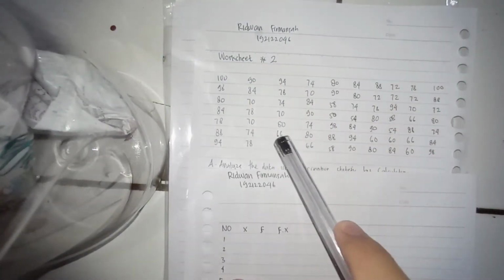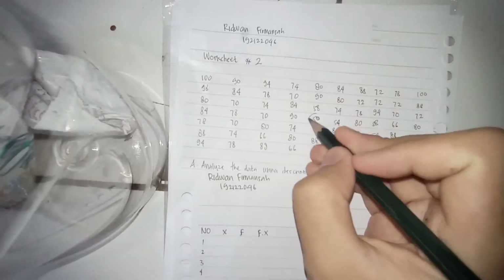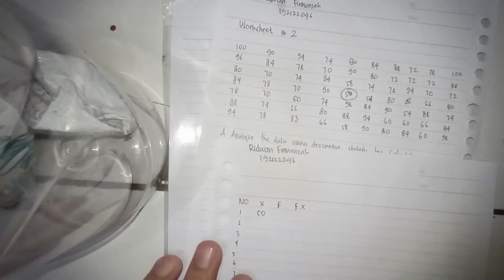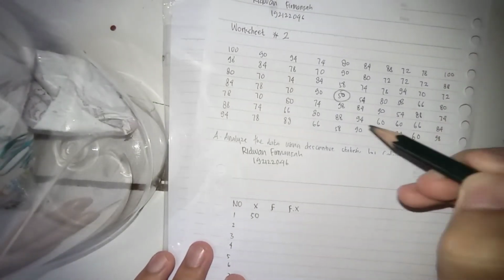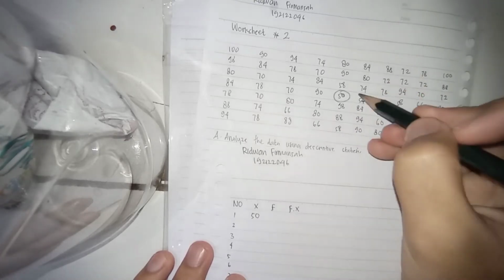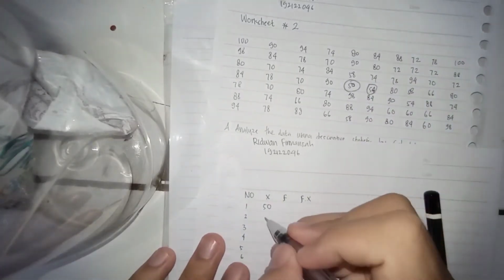And next, let's have a look at the data. Then we should sequence the data from the minimum to the maximum. Finally, we get the minimum value in this data, that is 50, and put it in the column X. Next, there is 54 as the second minimum value of this data, and put it in the column X.